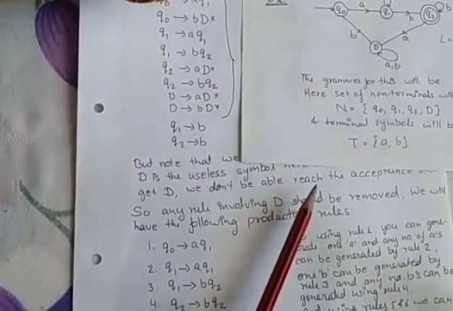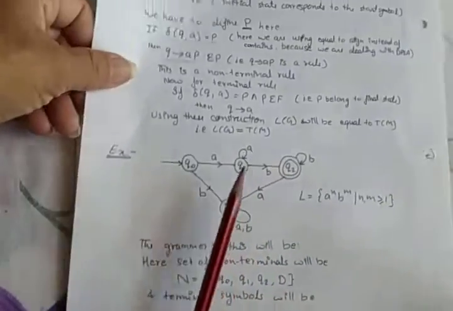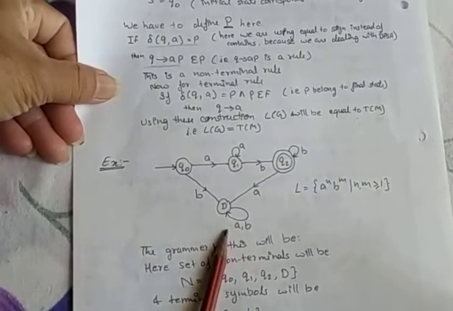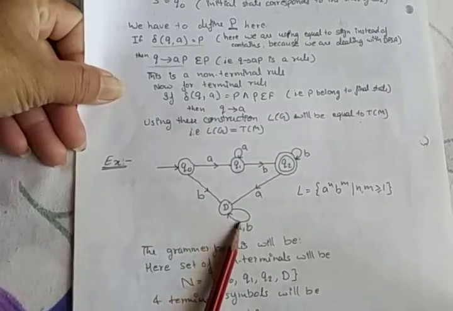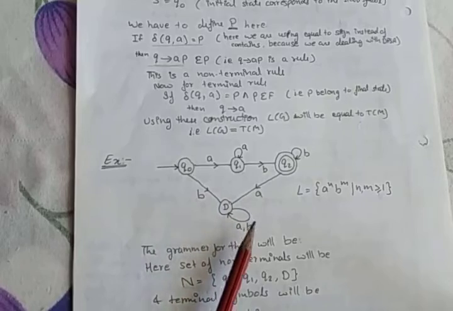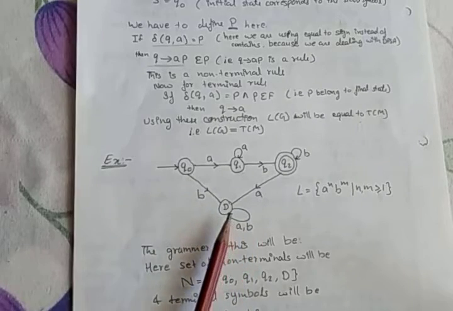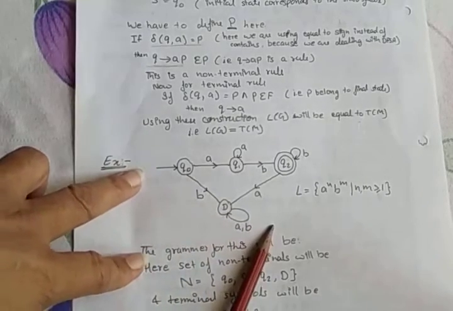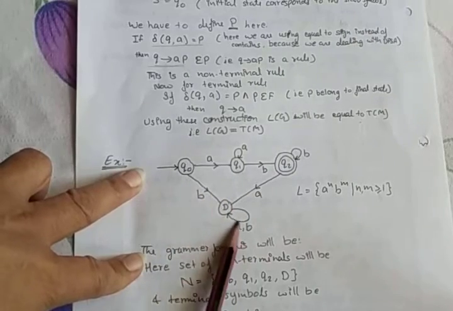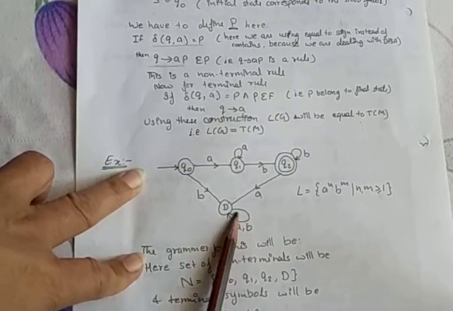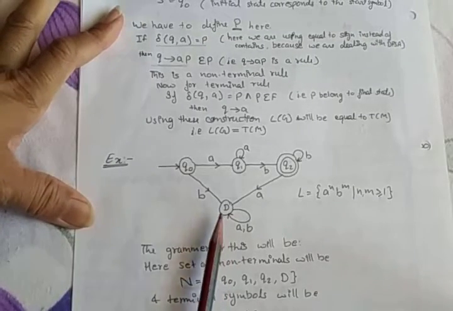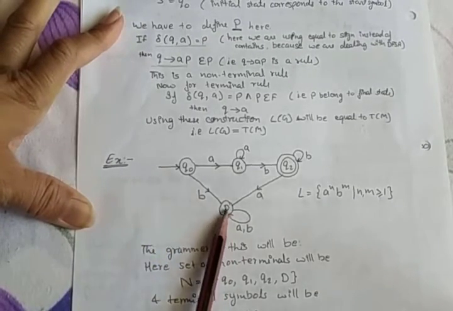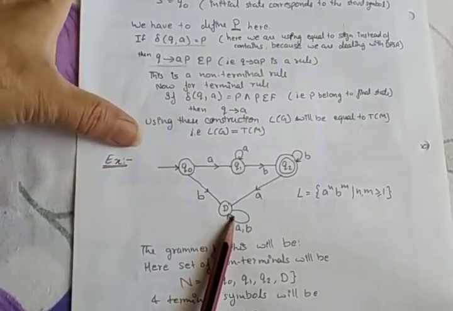Right? Now, in this automata, we know that when we reach this state, then we are stuck at this state. We cannot go to any other state. So this is called a dead state. Right? So we do not want to get stuck at this state. Fine.